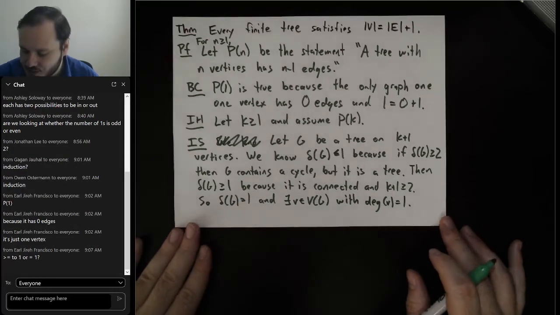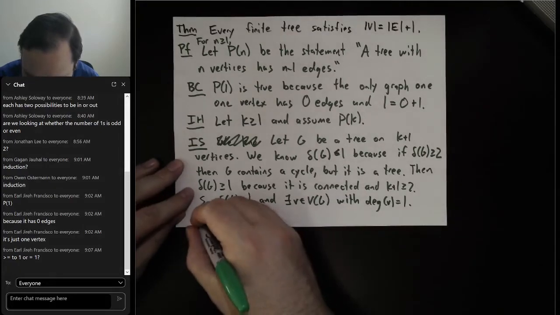And now all I need to do is remove that vertex.